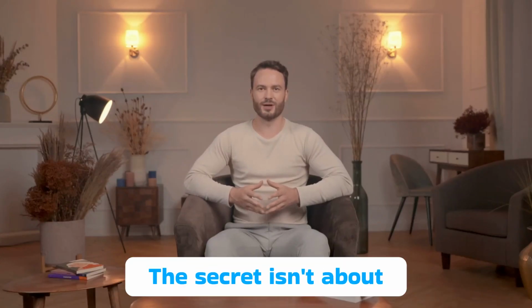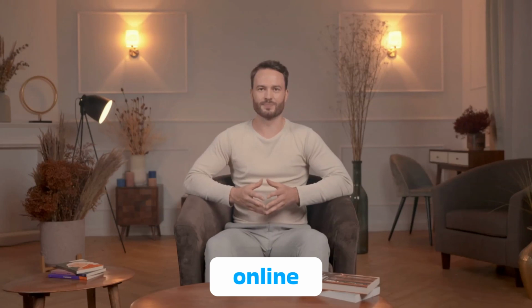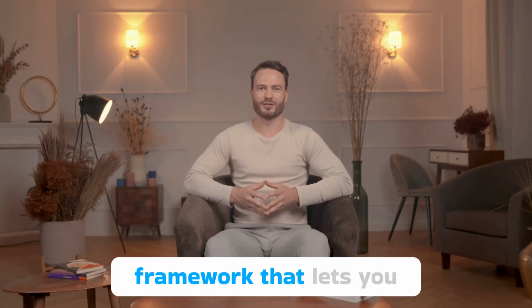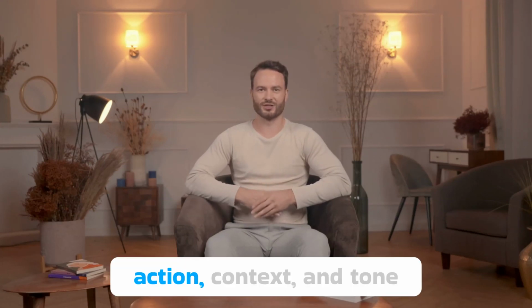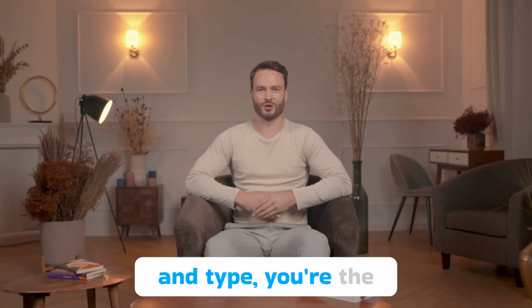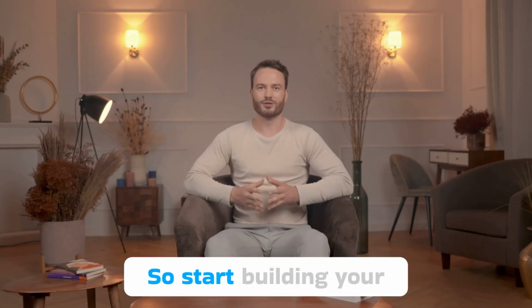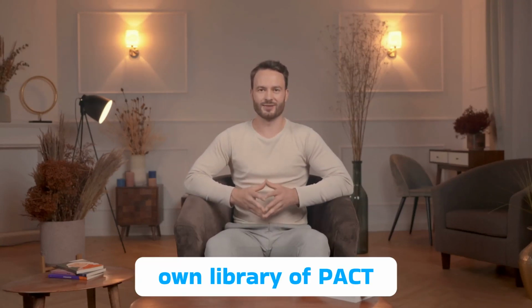And that's really all there is to it. The secret isn't about finding some magic prompt online. It's about having a framework that lets you build the perfect prompt for yourself every single time. By defining the persona, action, context, and tone and type, you're the one in the driver's seat. So, start building your own library of PACT prompts.